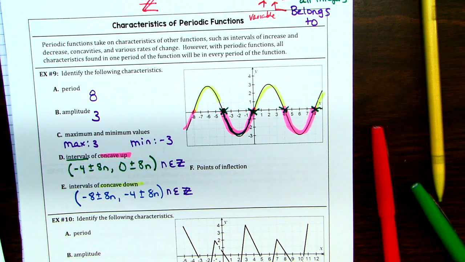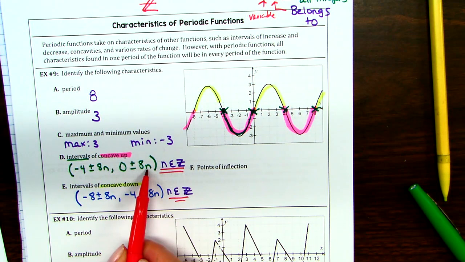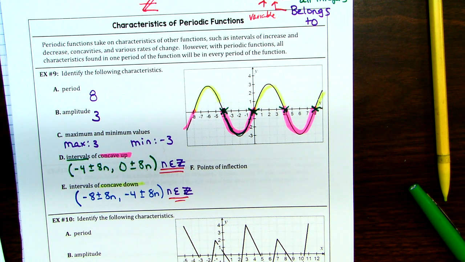So, in other words, we are stating by putting this that you're not going to put a 0.5 in for n. It has to be a whole number. You have to go a full 8 in each direction, okay? So it's just trig for negative infinity to infinity, all right?